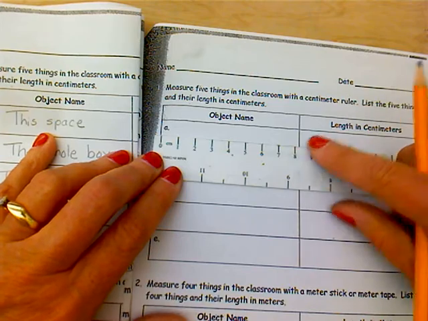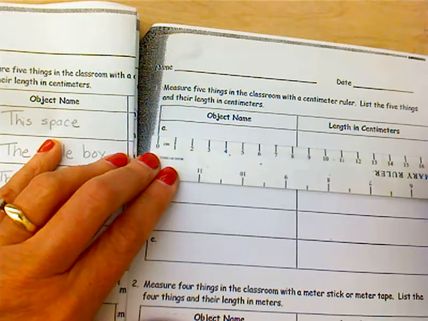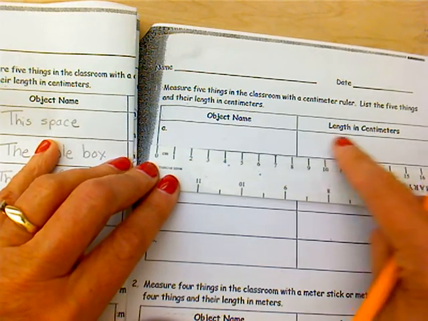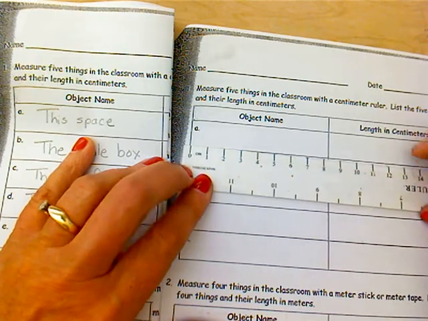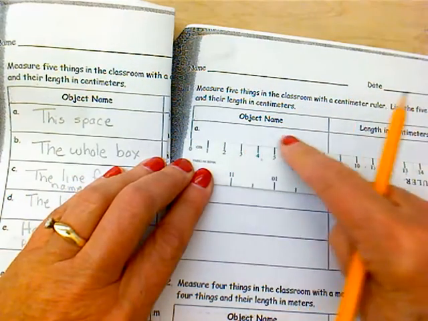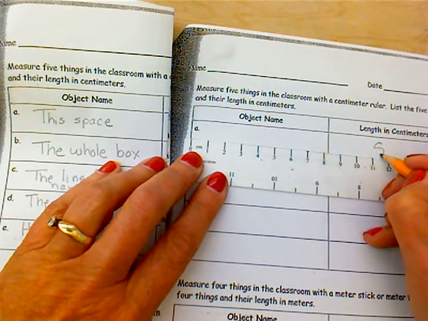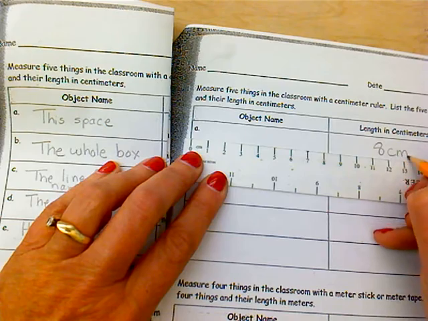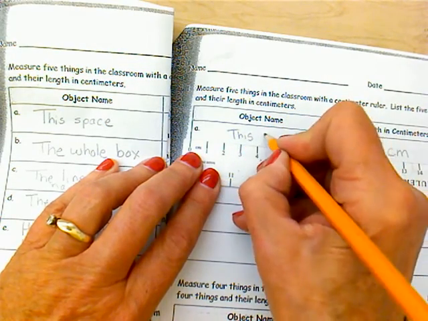Can you see about how many centimeters that space is? Well, I want you to write that right here. How many centimeters do you see in this space from here to here? So this space measures, did you say that it was 8 centimeters? If you did, you did a great job, and you should name this space.